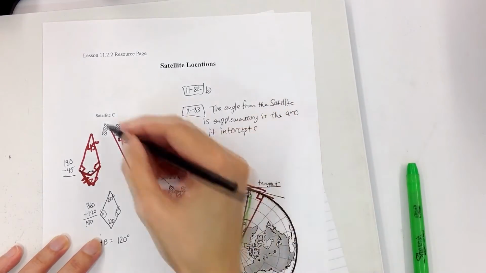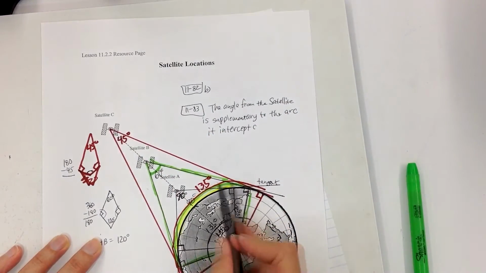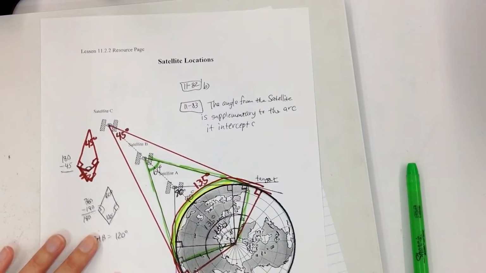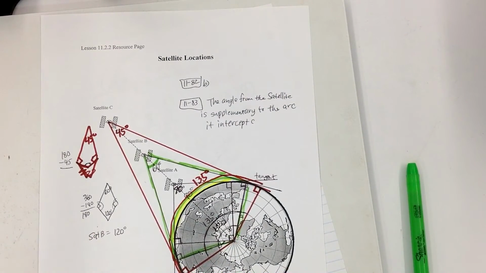They're always going to add up to 180. That 135 plus 45 makes 180. Okay.